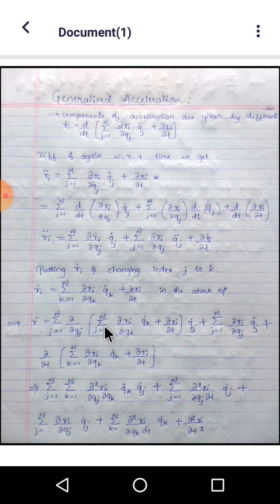K equals 1 to n, dou Ri by dou Qk Q dot k plus dou Ri by dou t. Next Q dot j is as it is, plus summation j equals 1 to n, this term dou Ri by dou Qj. In this Ri dot is not there. Next Q double dot j plus dou by dou t, Ri dot is there, no?